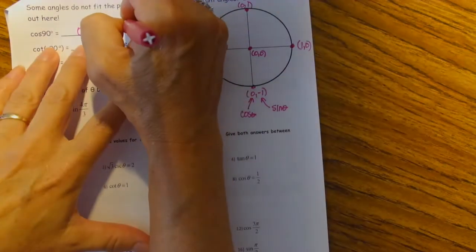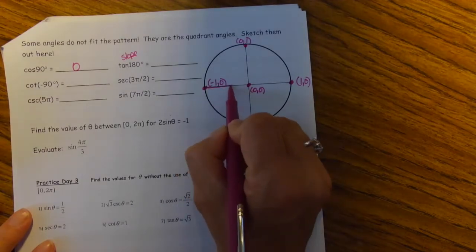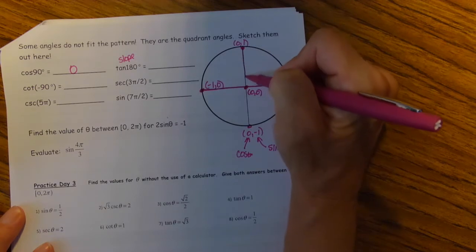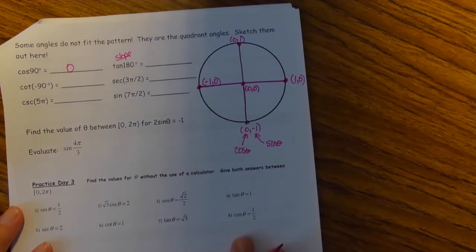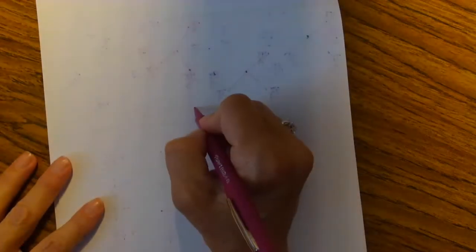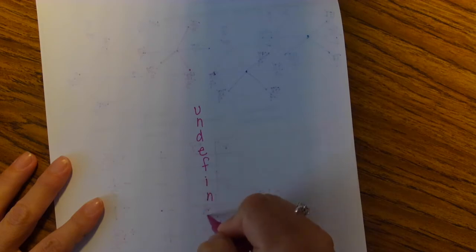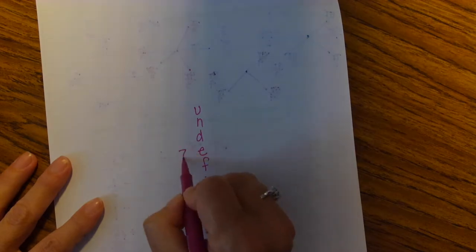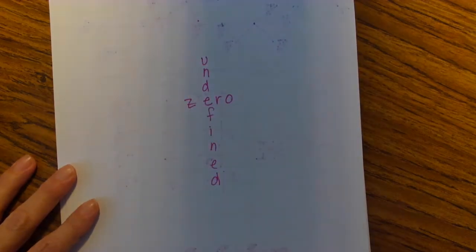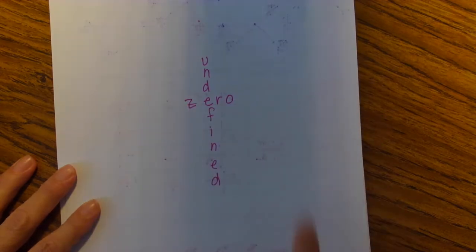Slope. What is the slope of this line? 0. What is the slope of this line? Undefined. If you're a word person and you like your words to look like what they are, we could do this. If this helps you. If you like words, that looks like a T for tangent, doesn't it? If tangent goes this way, it's undefined. If tangent goes this way, it's 0.